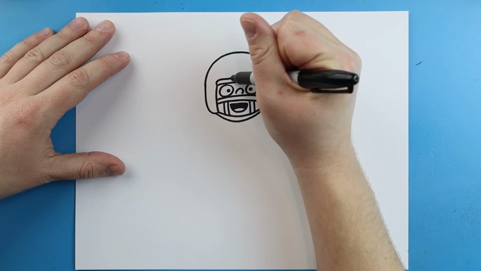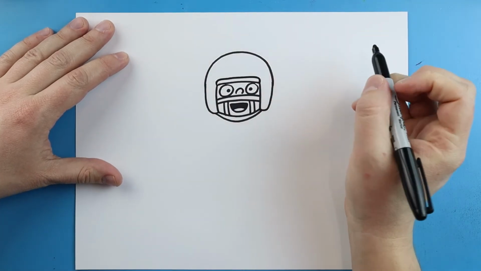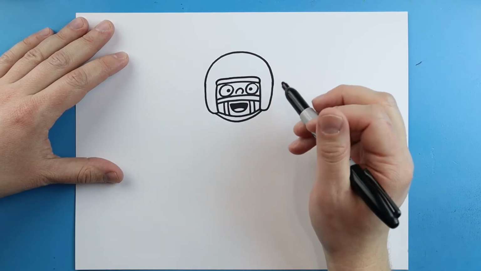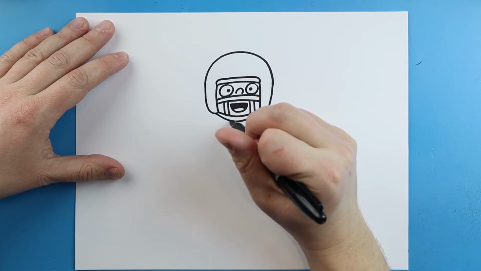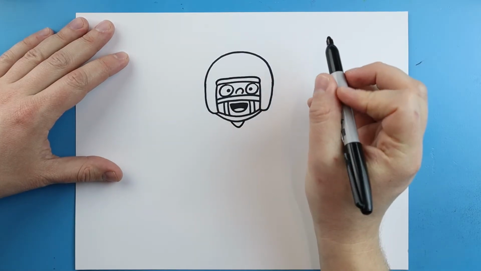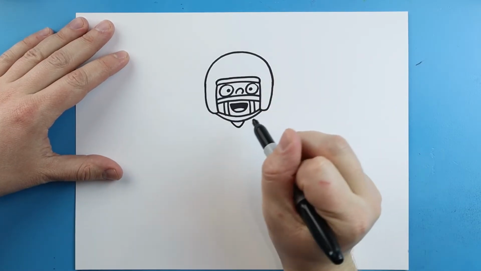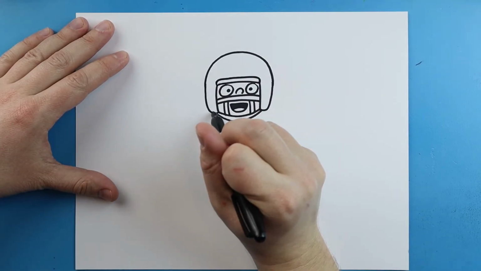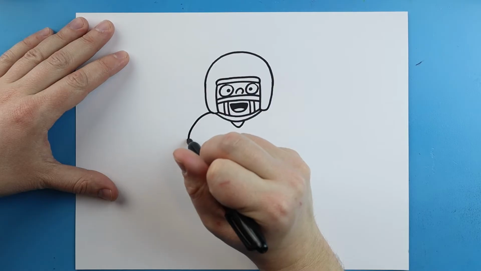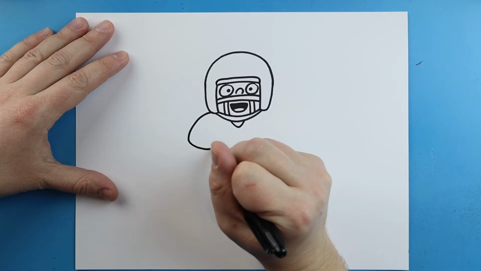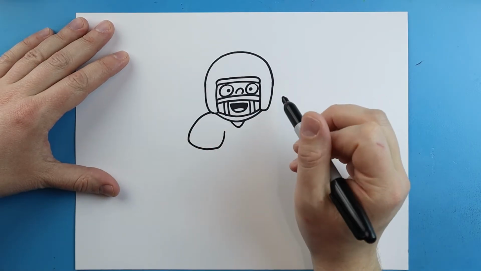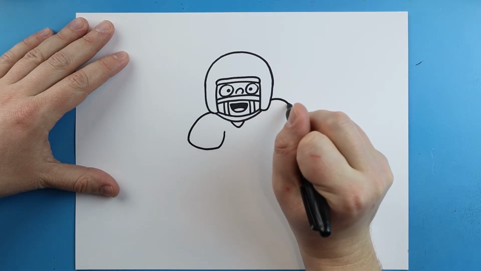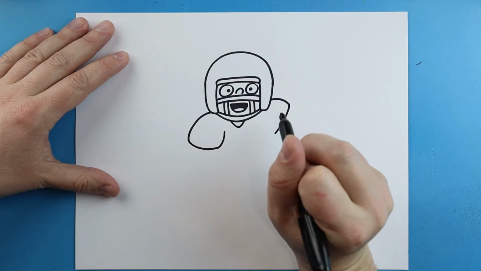Starting here, I'm going to draw a line that's going to come up, it's going to go over and then down. Starting here, we're going to draw a line that's going to come down and up. And then we're going to put them in kind of like a running pose. So I'm going to start here by drawing a little line that's going to come down. It's going to come over and then up. Right here, we'll draw a line that comes over, and then we're going to bring it down.